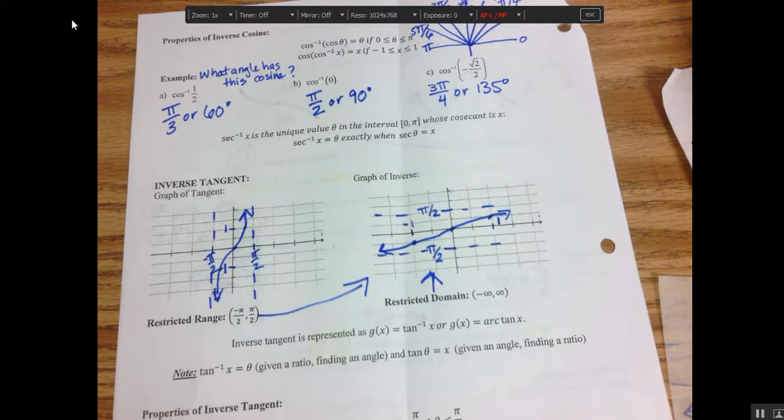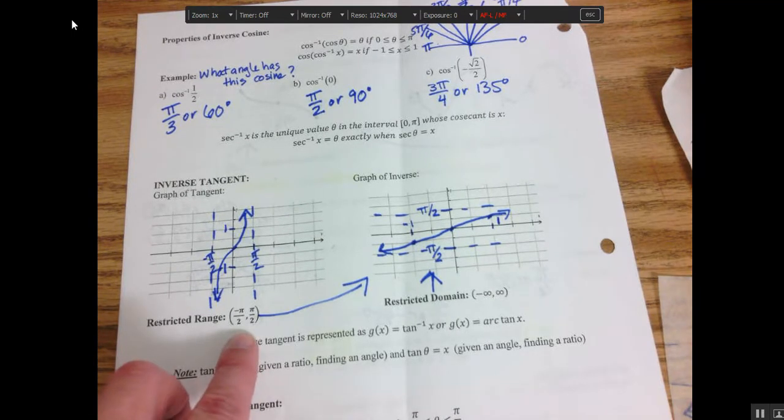So negative pi over 2 to pi over 2, is that the same as sine or as cosine? These answers can be negative pi over 2 to pi over 2. Think back to 5 minutes ago. Did we have answers from negative pi over 2 to pi over 2 for inverse sine or for inverse cosine?